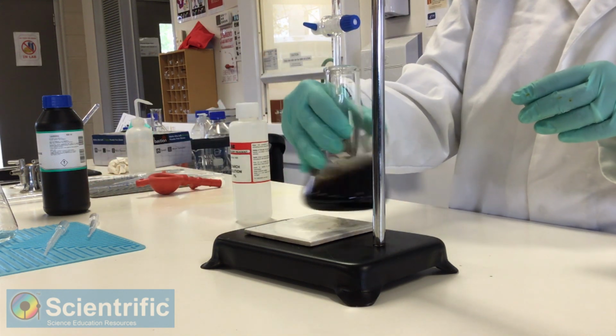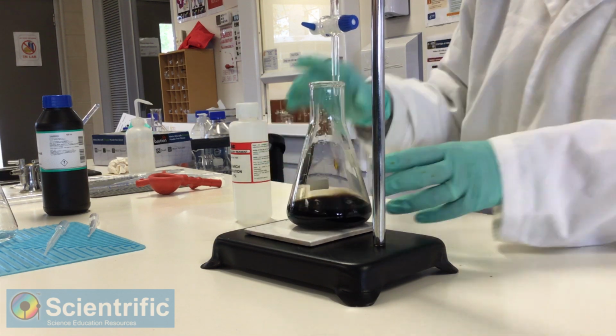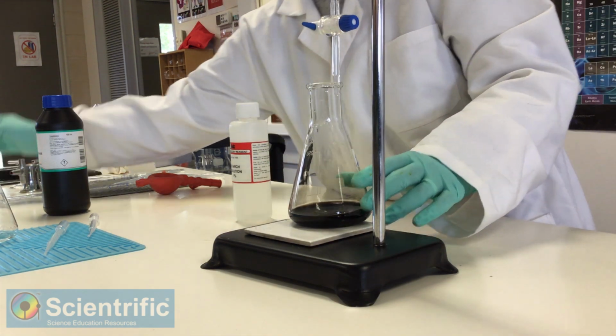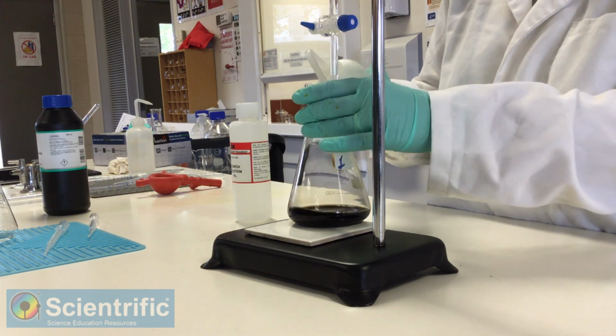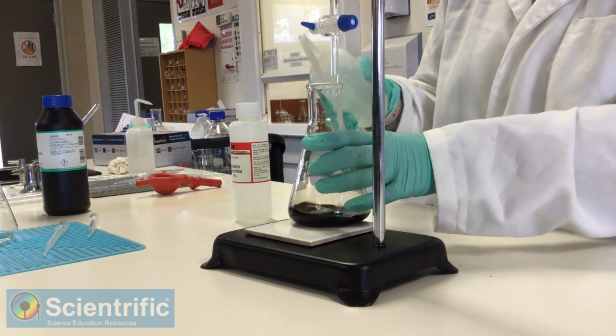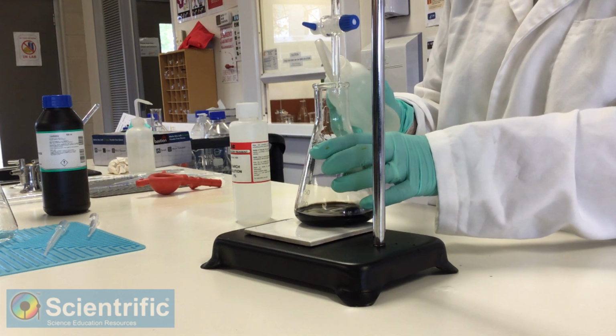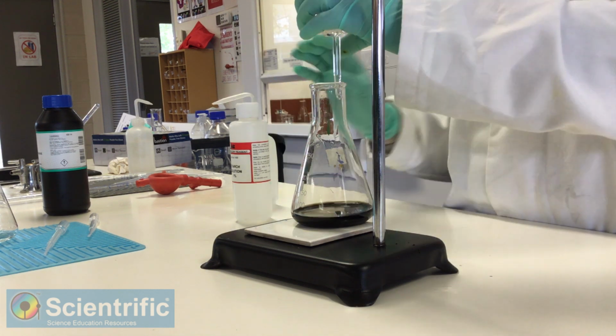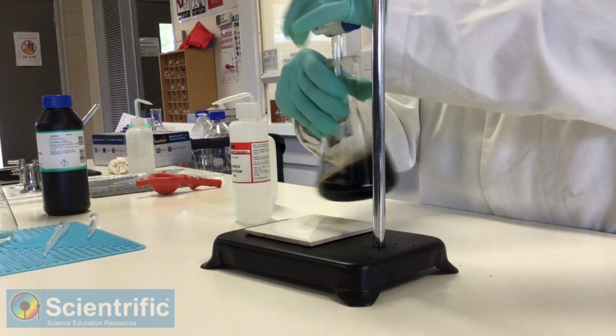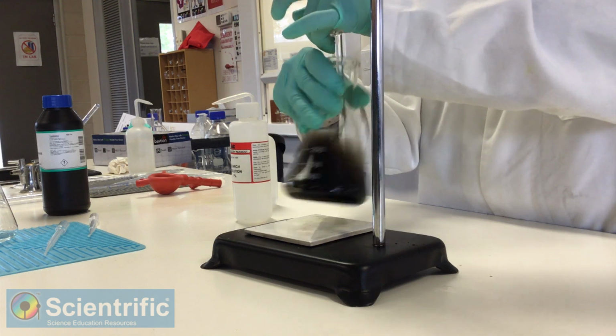Rinse out the excess. Make sure I rinse the tip of the burette as well. And then we start. Shouldn't be long.